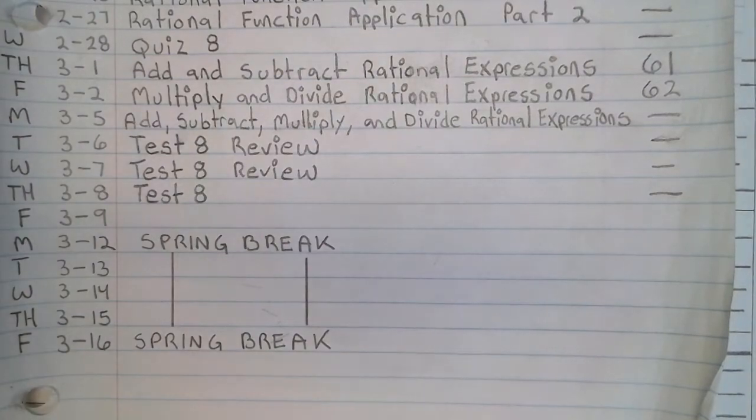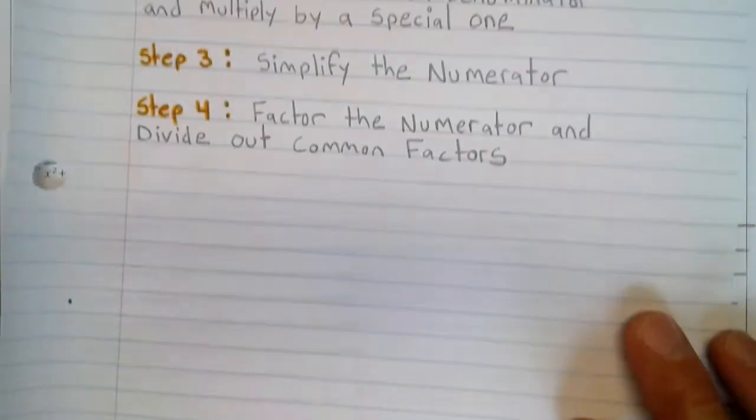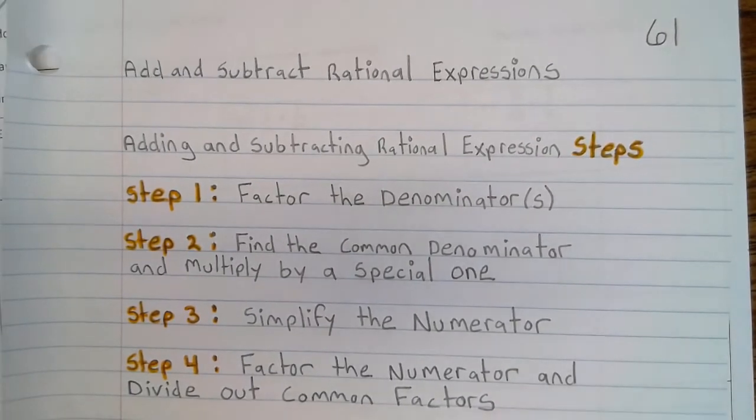Okay, Wildcats. Today we're looking at Thursday, March 1st, add and subtract rational expressions on page 61. If you would, update your table of contents. All right, now your table of contents are updated. Let's take a look at our notes. Add and subtract rational expressions, page 61.